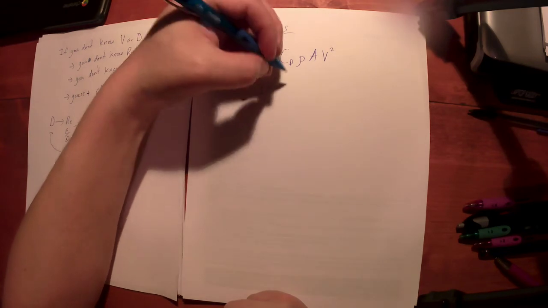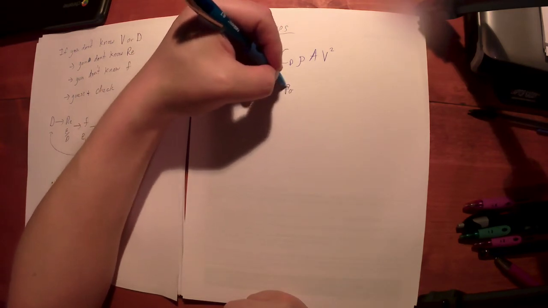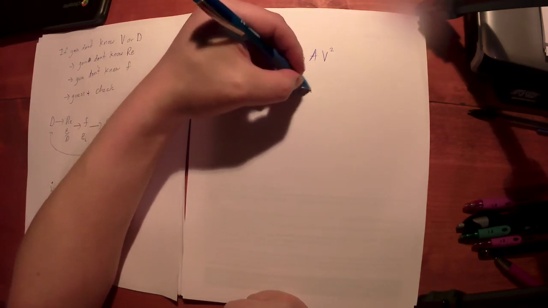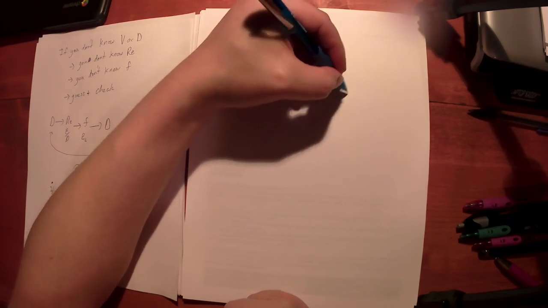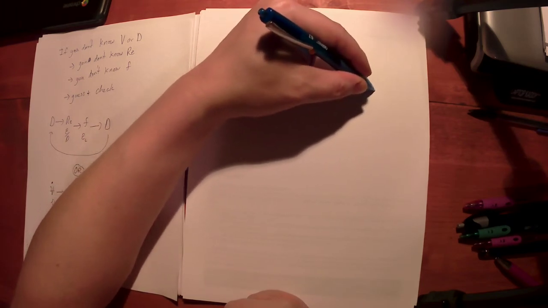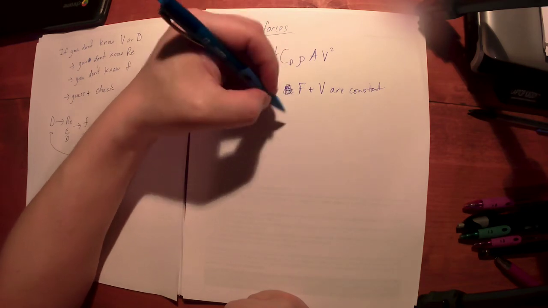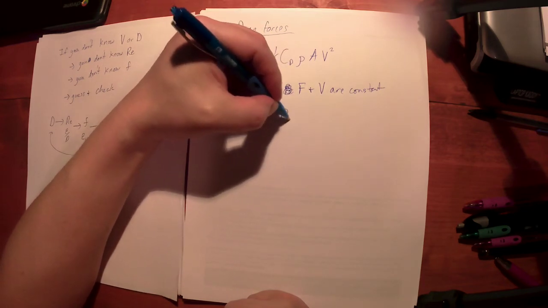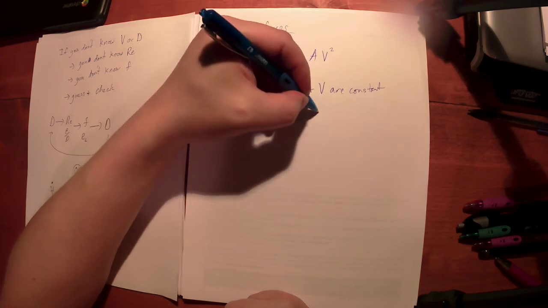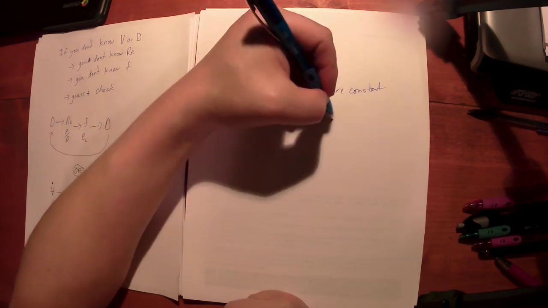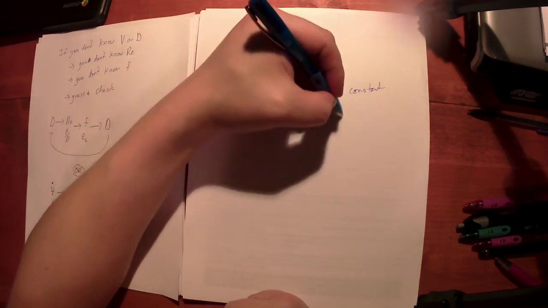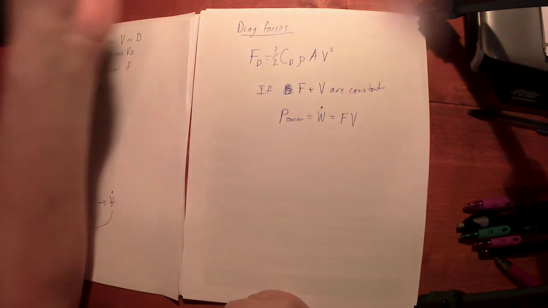By the way, I don't think this has come up before, but if force and speed are constant, this is an old physics 1 relationship. If force and speed are constant, then power, which we sometimes call W dot, or work rate, is just force times speed.